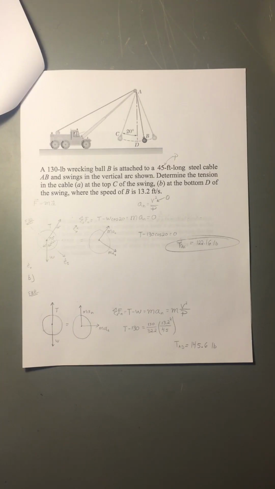So for problem number 4 here, we have this wrecking ball, and the problem wants us to find the tension in the cable of the wrecking ball at these different locations. So for this problem, I decided to use the natural, or the normal-tangent, coordinate system. It seemed to fit really well. So we know that the force equals mass times acceleration in both the normal direction and the transverse direction.